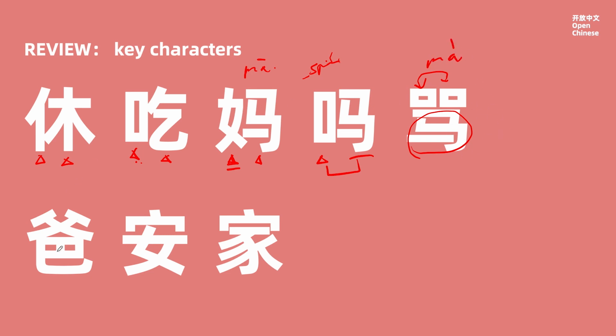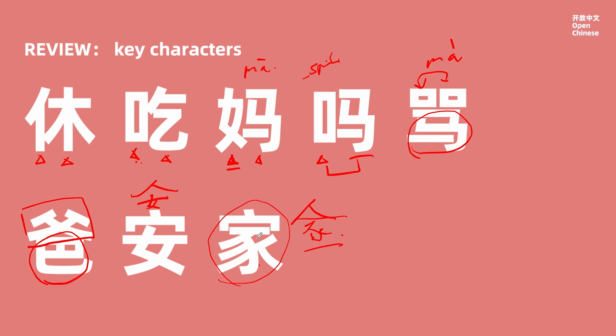And let's move on. 爸. The upper part is 父, meaning father, and the lower part 巴 gives the pronunciation. 爸, father. 安, peace, peaceful or safe. We have a roof and a woman under the roof. That is safe. We have a roof and a pig under the roof. That is family. Have shelter and have food. Family.